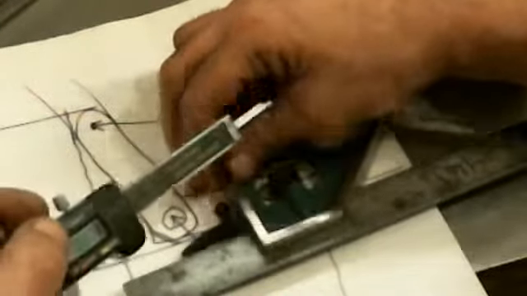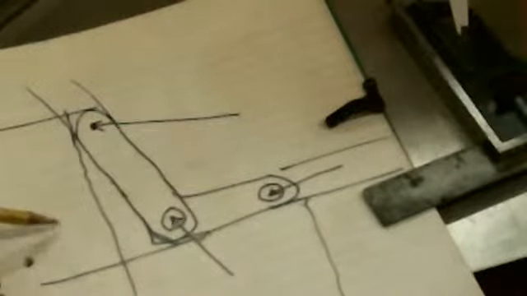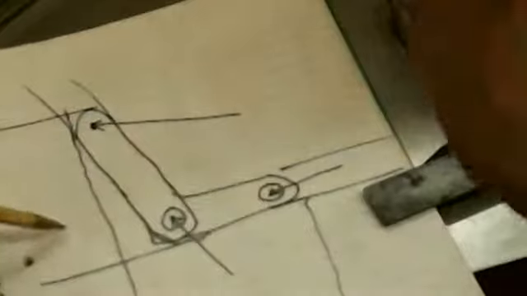And I have 0.667. So from here to here is 0.667.